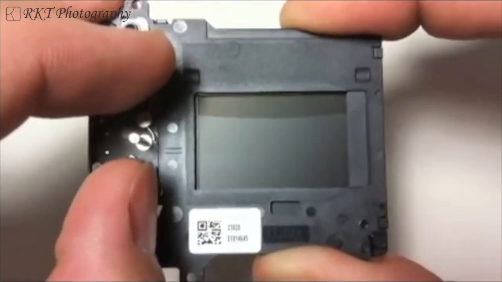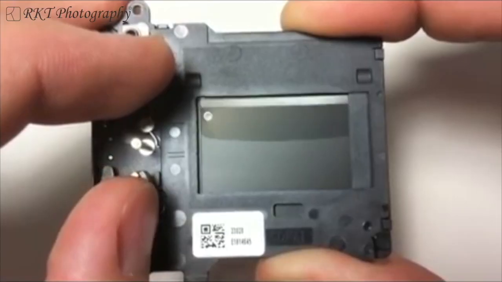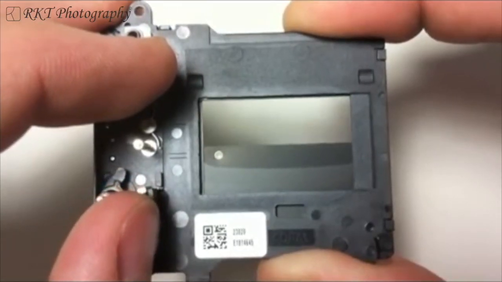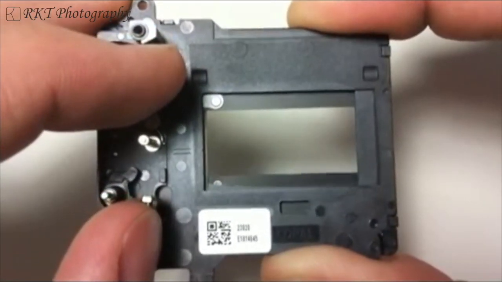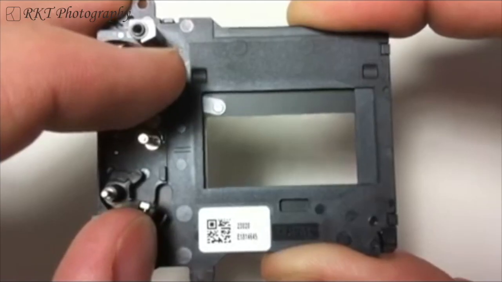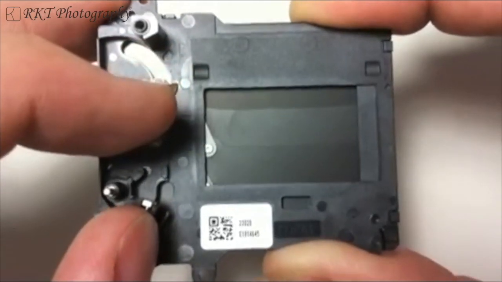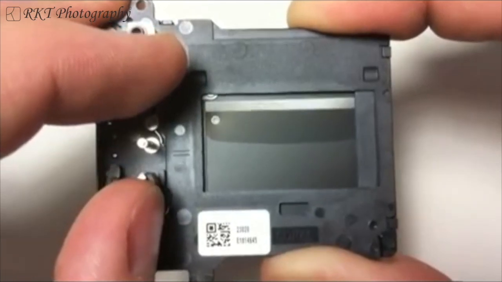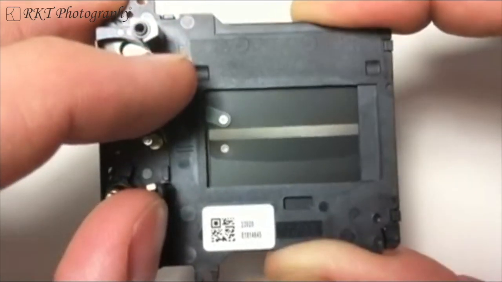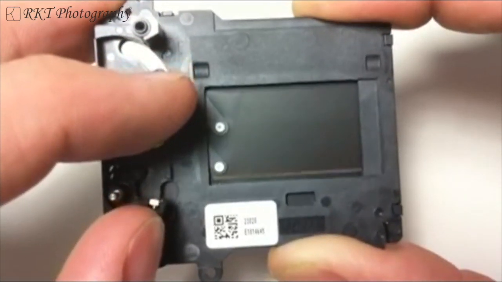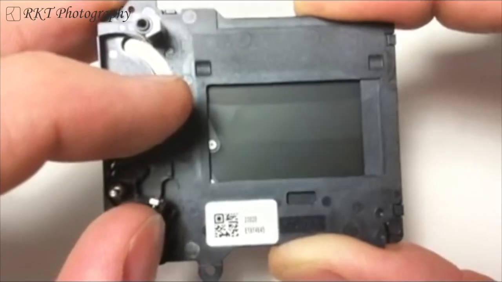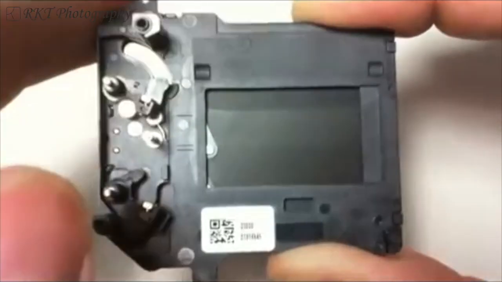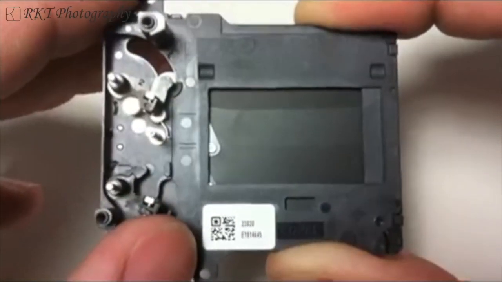When you take the picture, the first one drops like this, and the second one, before the first one hits the bottom, follows. The faster your shutter speed, the smaller the light which is falling on the sensor, just like that. So that's how shutter works.